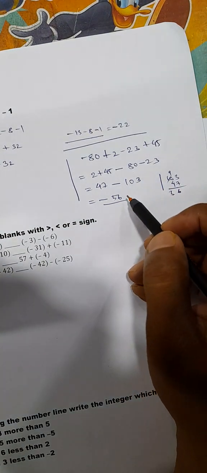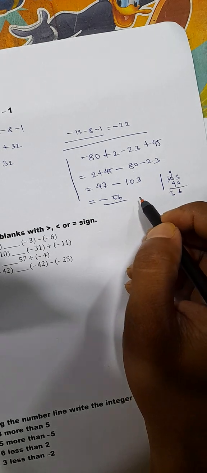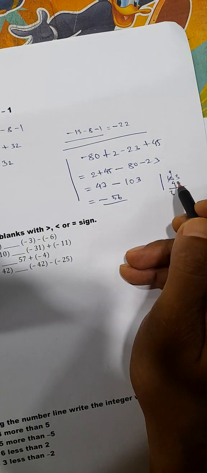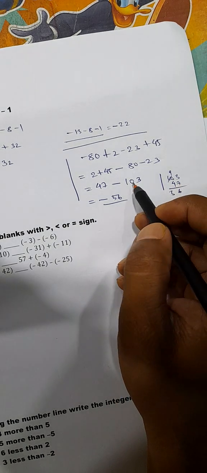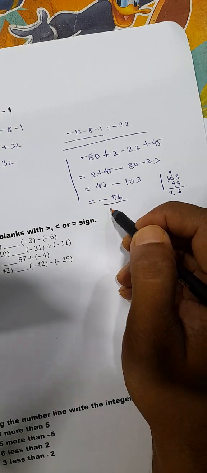So how do you find the sum of a positive integer and a negative integer? To find their sum, you have to find their difference. Since the larger integer is negative, this will be negative. The answer is negative.